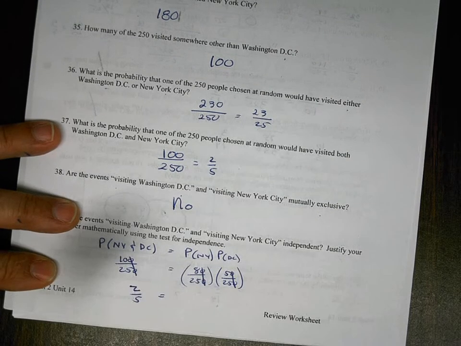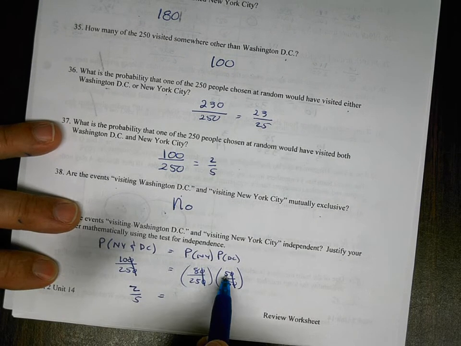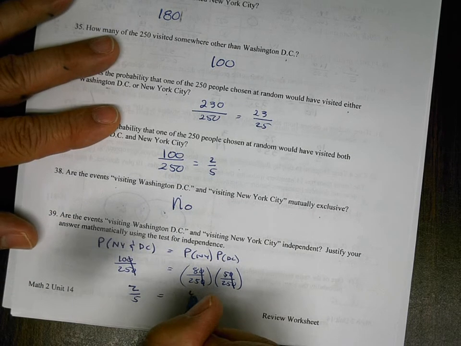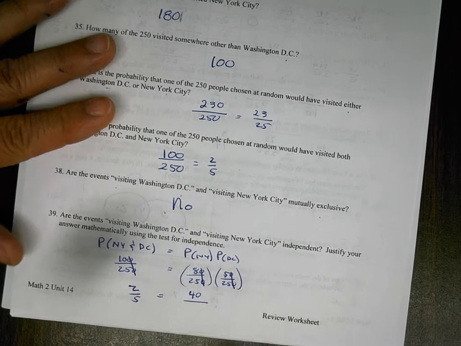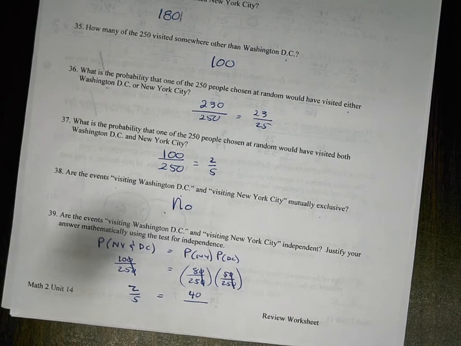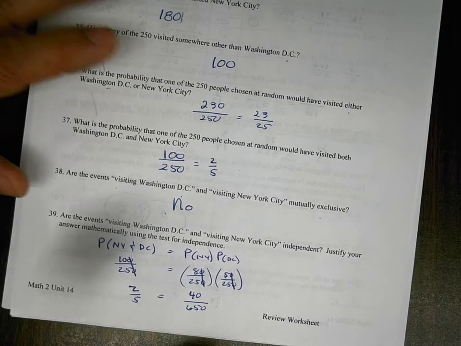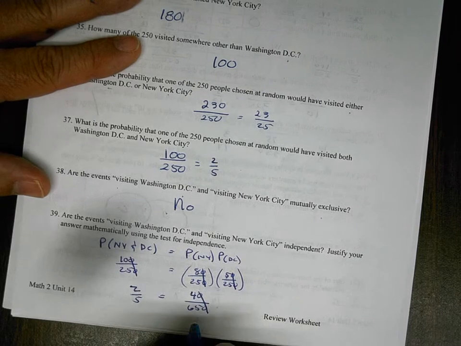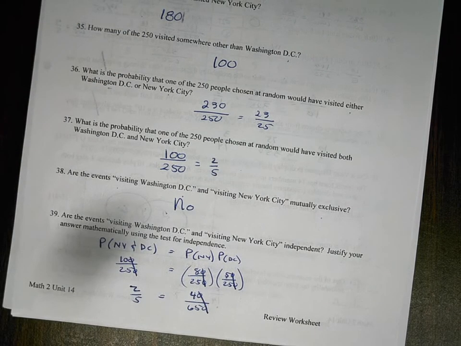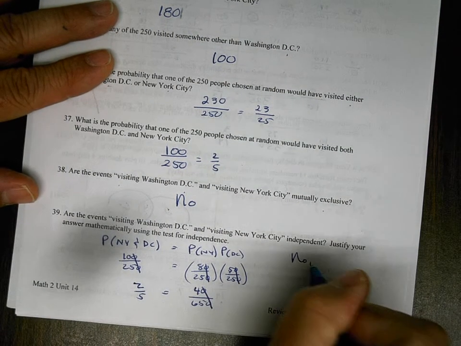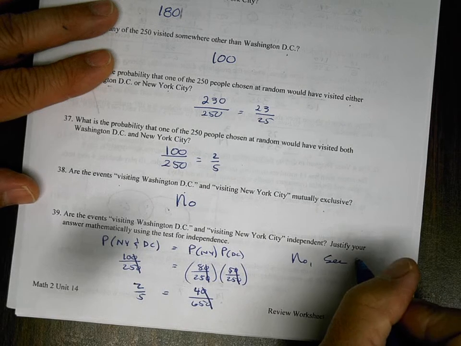We can drop the zeros there and drop the zeros there. And we get 8 times 5 is 40, right? And 25 times 25 is 650. And we can drop the zeros, and we get 4 over 65. So they are not independent, are they? And are they independent? No. There you go.